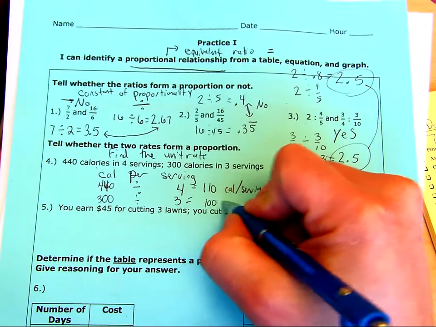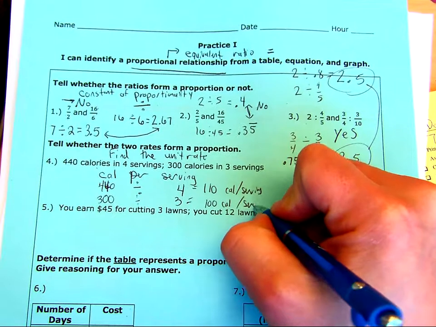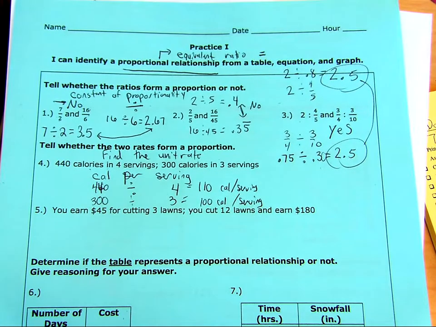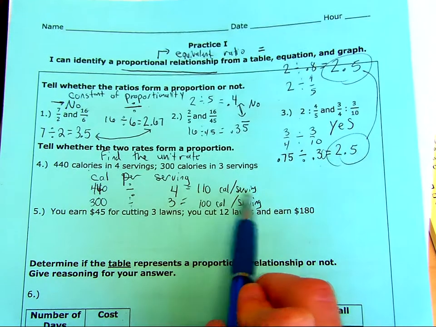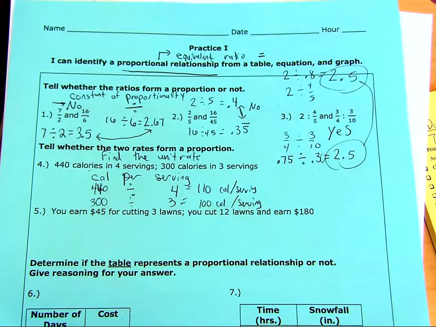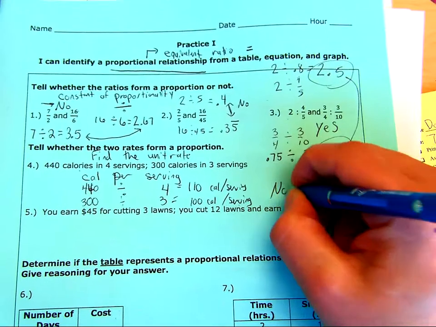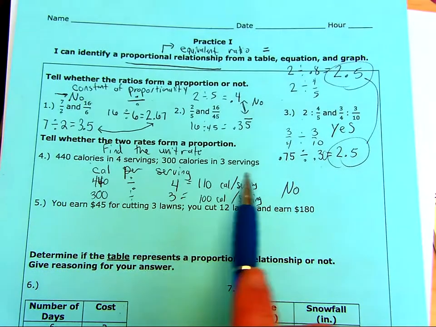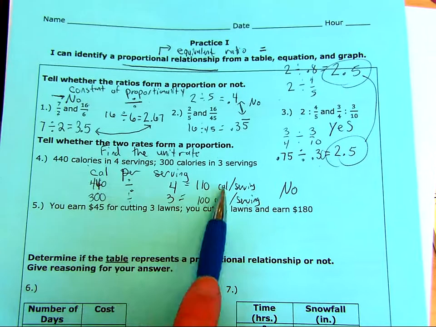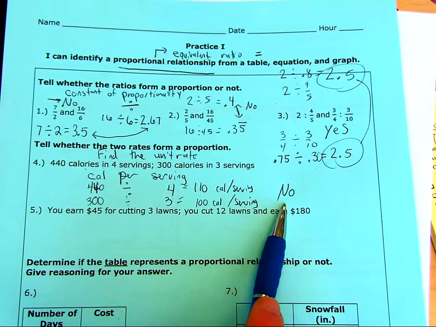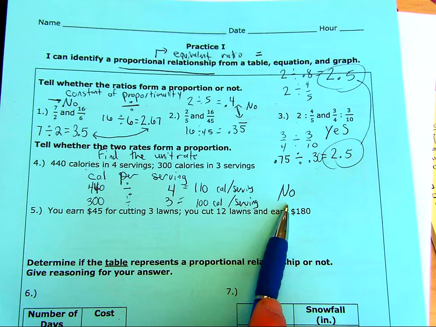100. So, are they proportional? If this one has 110 calories per serving, this one has 100 calories per serving, are they proportional? Are they equivalent? That's what it's asking you. No, they are not. And anytime you're doing this, you should show your work like this so that I can tell you're not just randomly guessing yes or no. If you just put yes or no, you will not get credit for it.